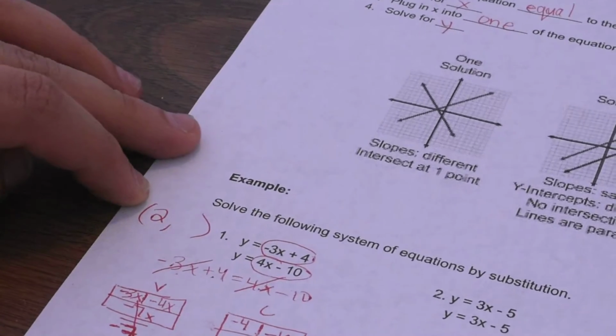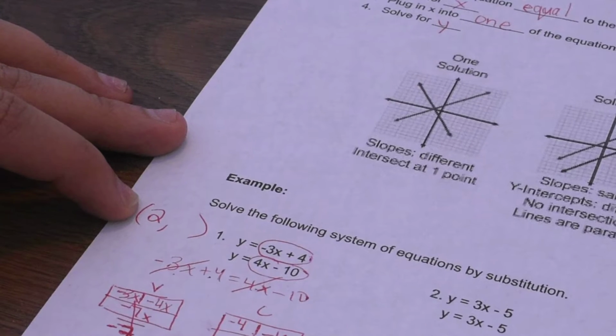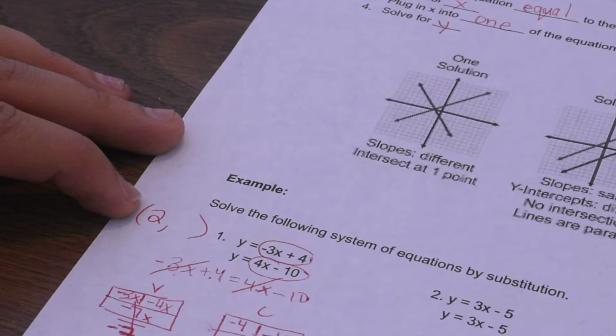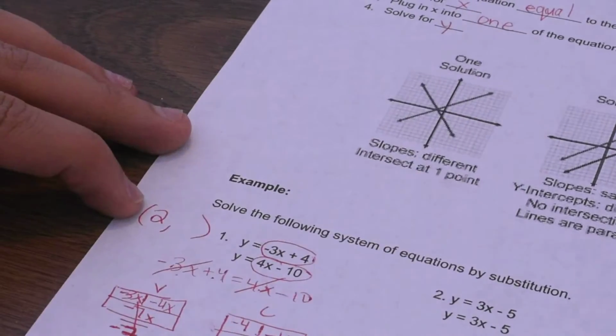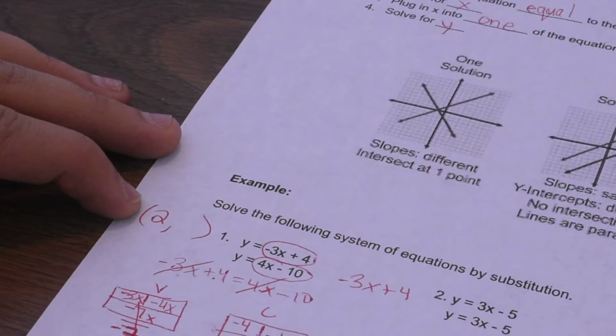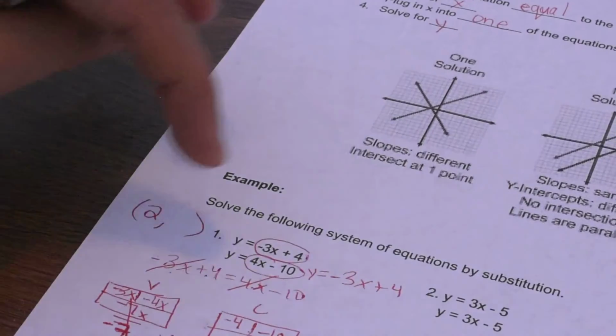We solved for that. So I'm going to take this 2 and plug it into either this one or this one. It does not matter which one. All right? So say I use the first one. That equation is y equals negative 3x plus 4. So now I'm plugging in 2 into x.